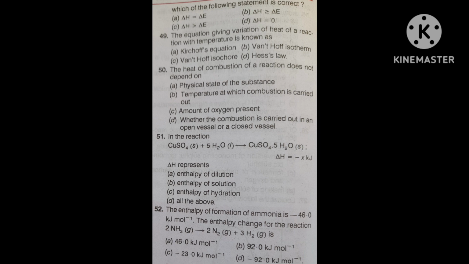Again I am repeating the question. The enthalpy of formation of ammonia is minus 46.0 kilojoule per mole. You have to calculate the enthalpy change for the reaction 2NH3 giving N2 plus 3H2 gas.